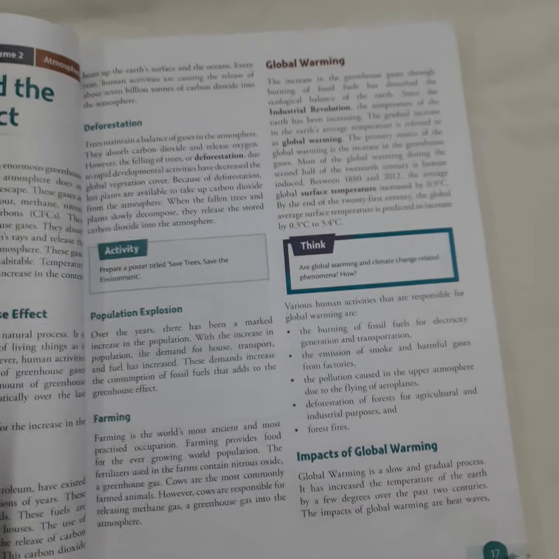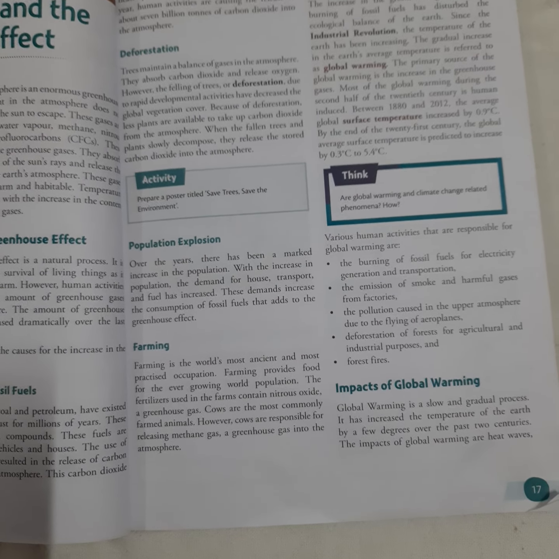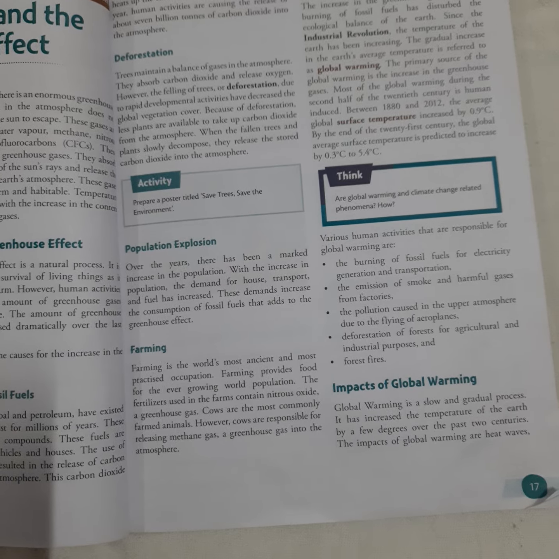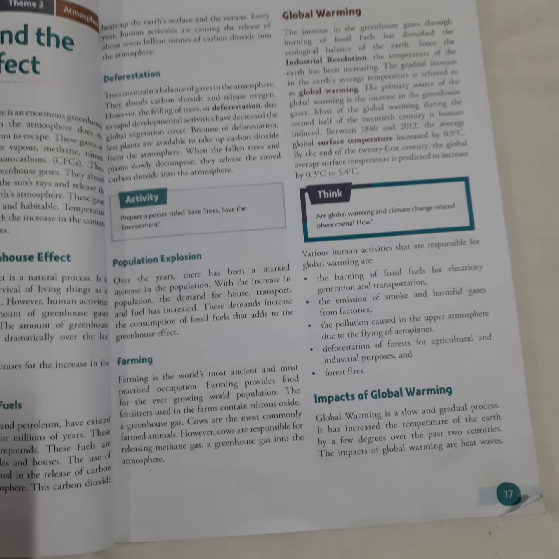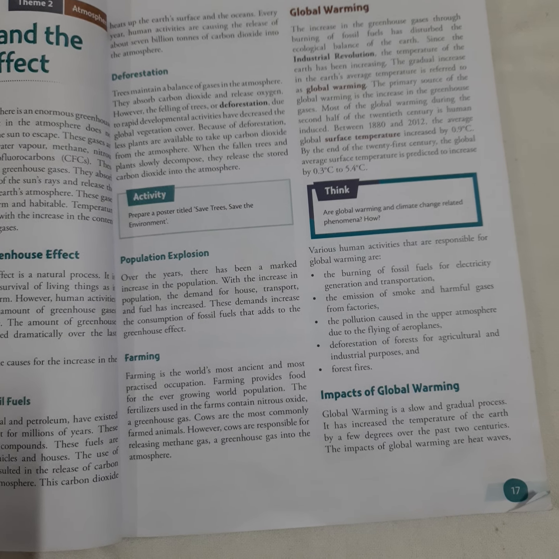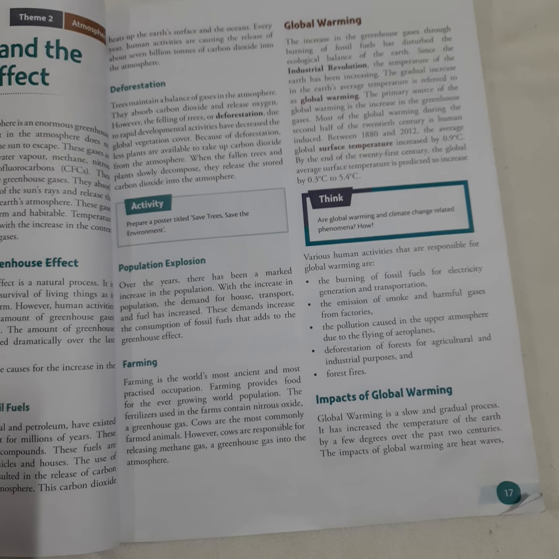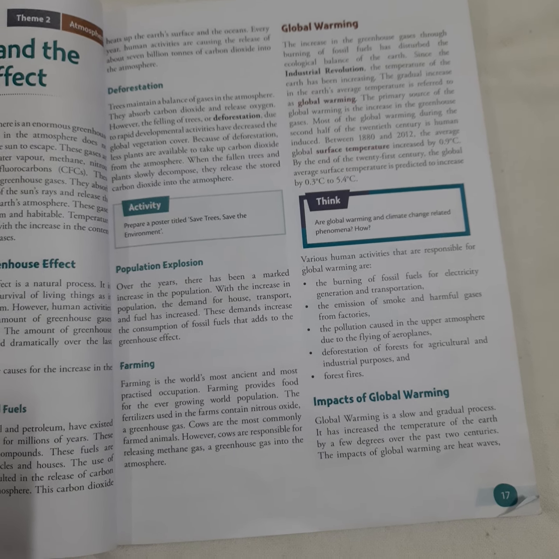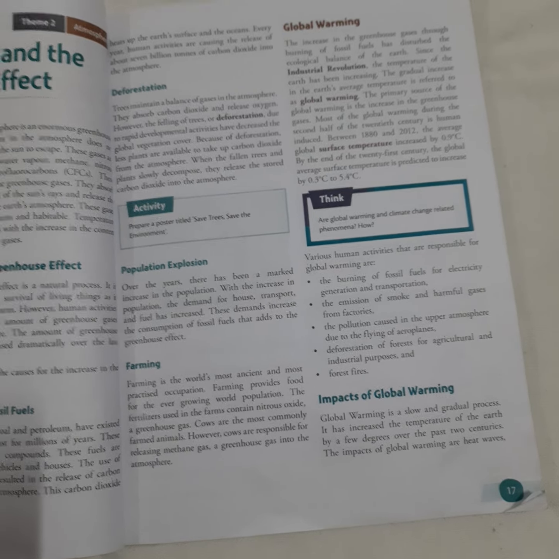Population explosion. Over the years, as we all know, there has been a marked increase in the population. With the increase in population, the demand for houses, transport, and fuel has increased. These demands increase the consumption of fossil fuels, and fossil fuels add to the greenhouse effect.